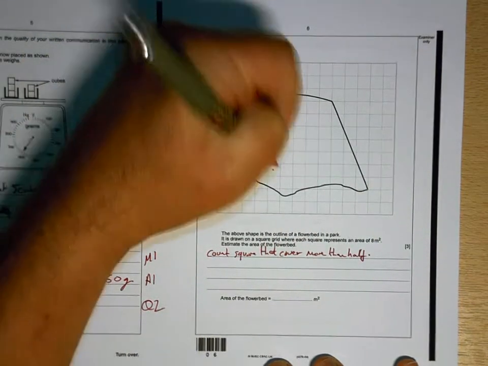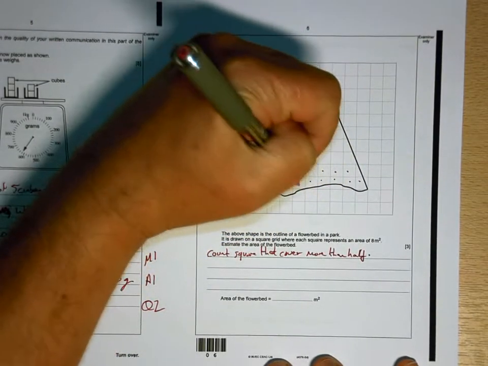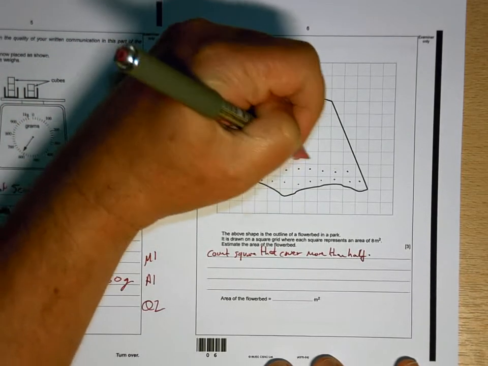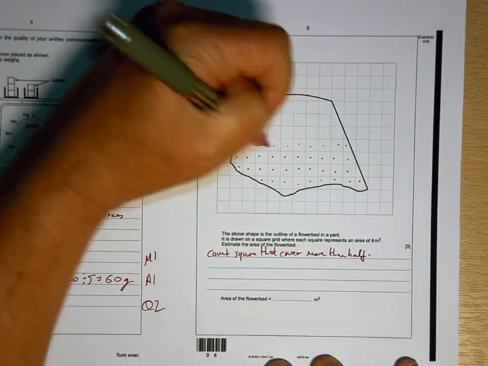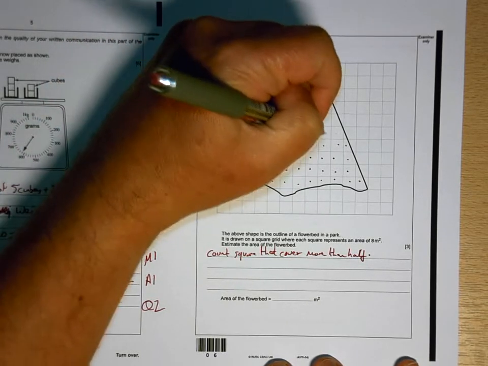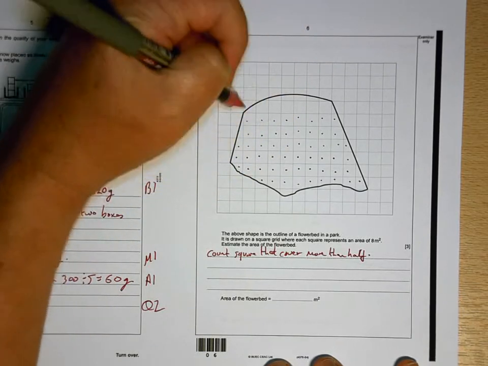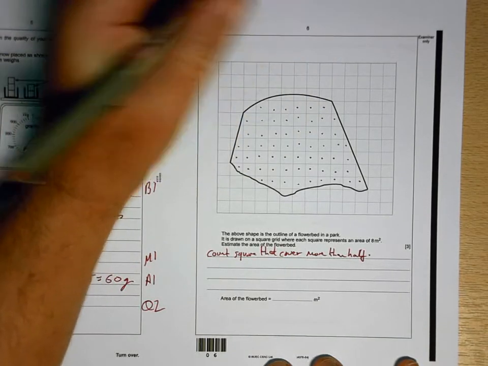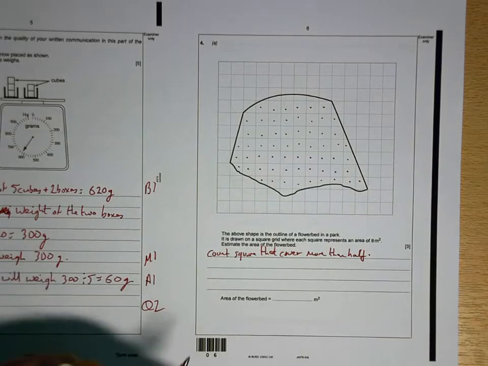1, 2, 3, 4, 5, 6, 7, 8, 9, 10, up to 20, 30, 40, 50, 60, 61. 61 squares there.